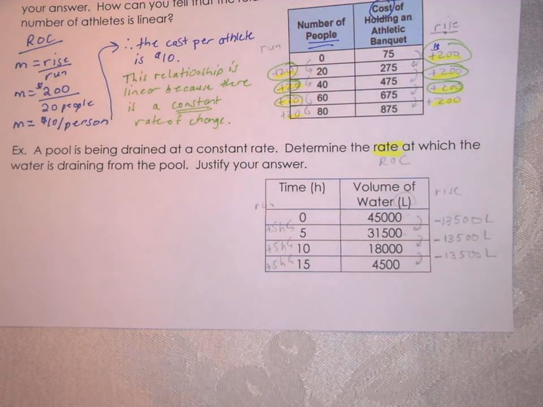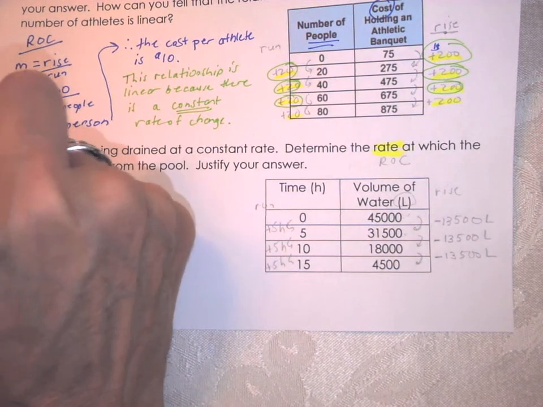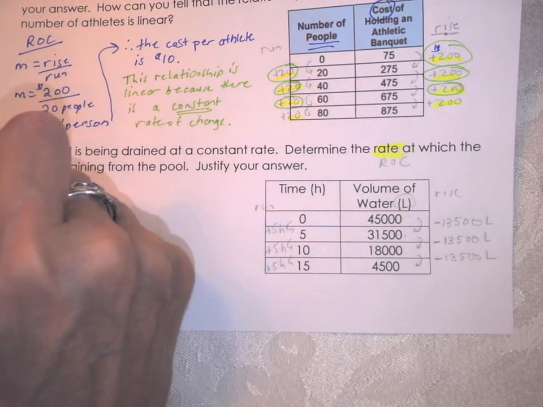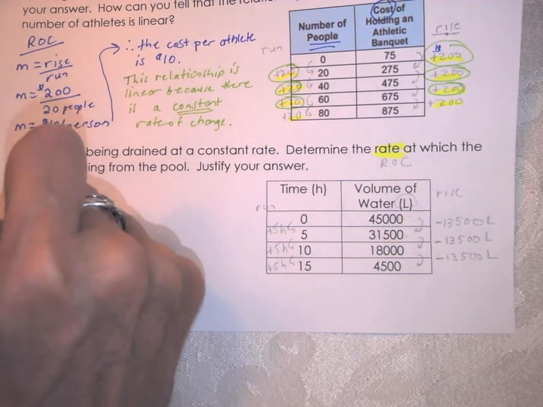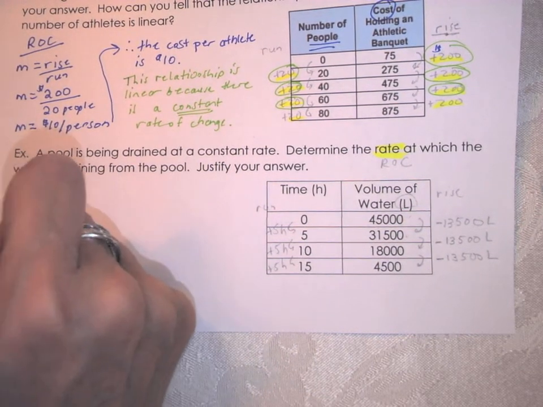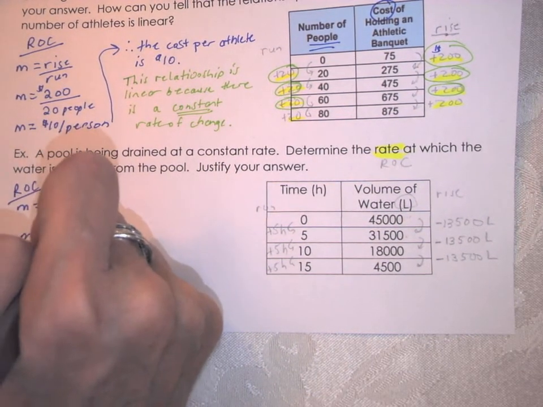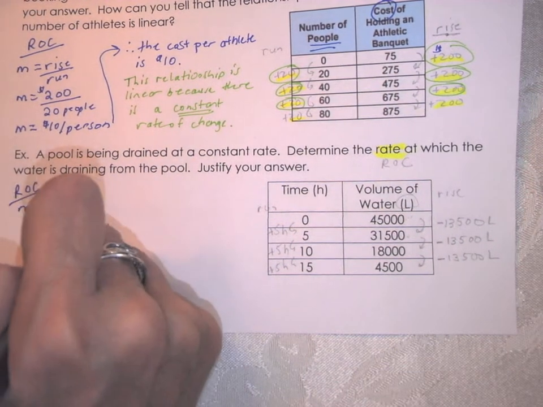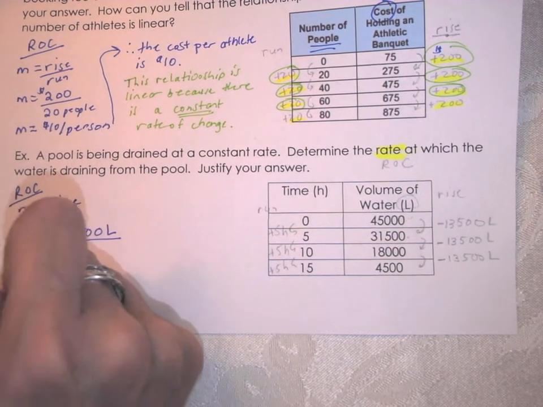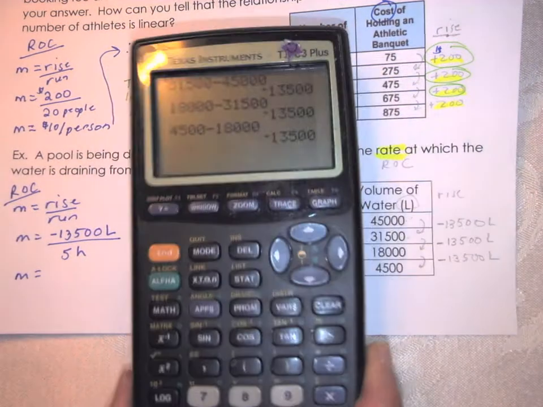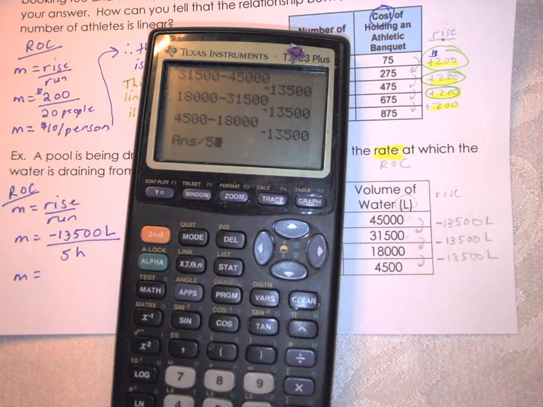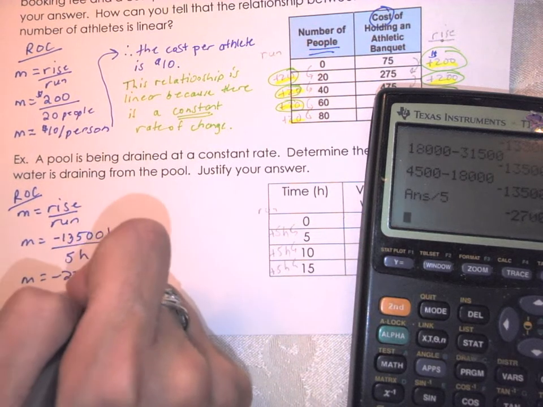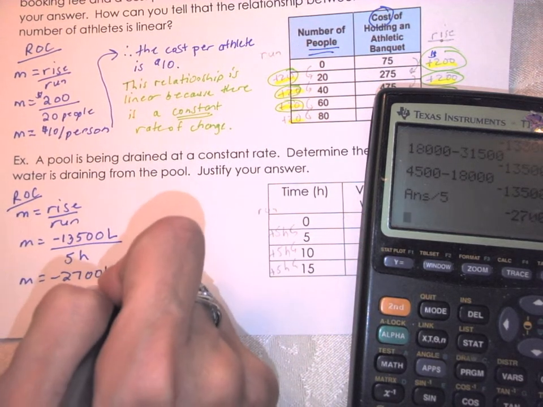So then we want to find our rate of change. Our rate of change, or our slope, is going to be the rise over the run, which is negative 13,500 liters over 5 hours, which reduces to negative 2,700 liters per hour.